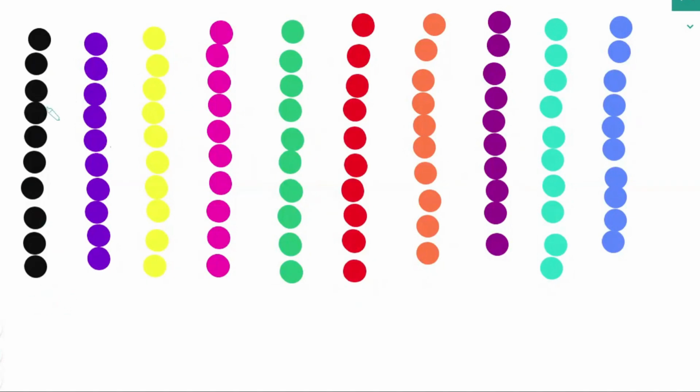Now, as you can see, I've drawn some beautifully colorful columns, and each of these columns has 10 dots in each. So each of these different colors have 10 dots in each column. I'm simply going to write 10 next to each of these columns, just so we don't get confused. So the yellow one has 10 dots.